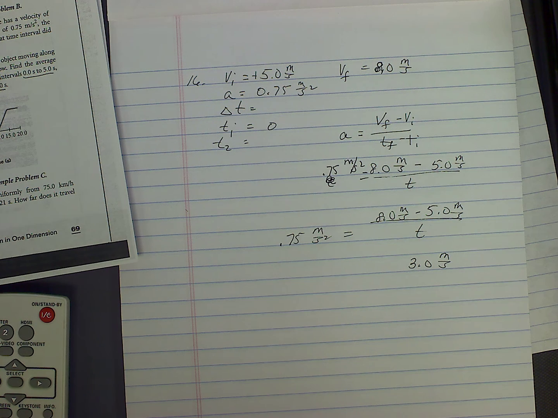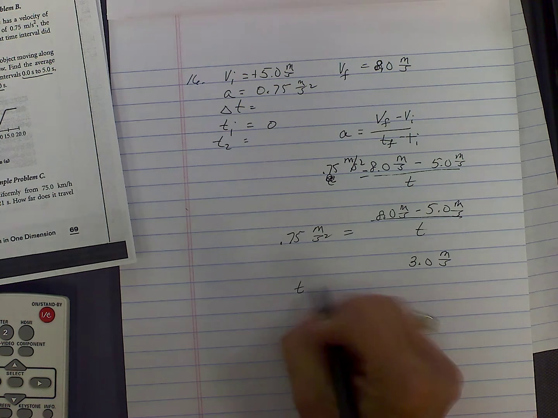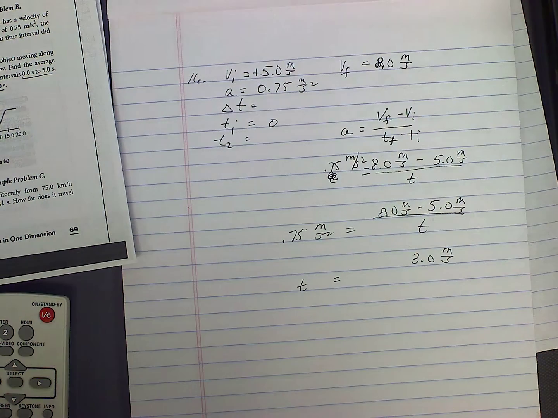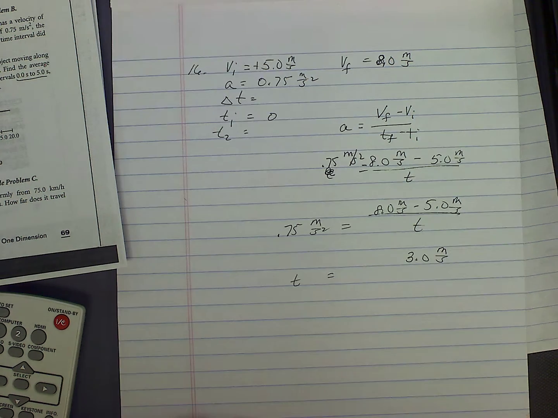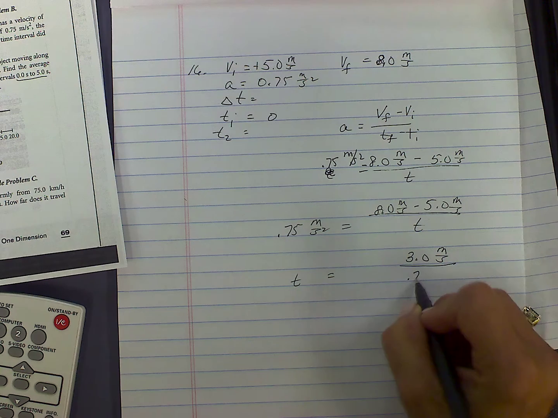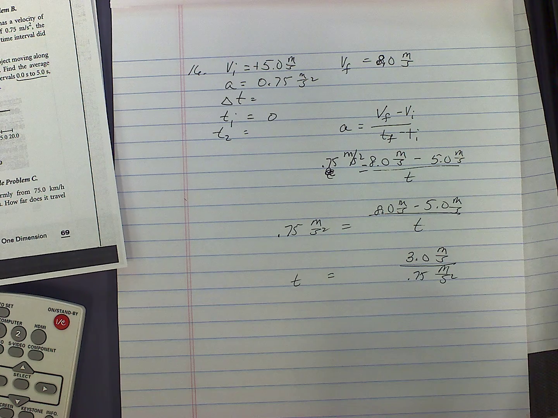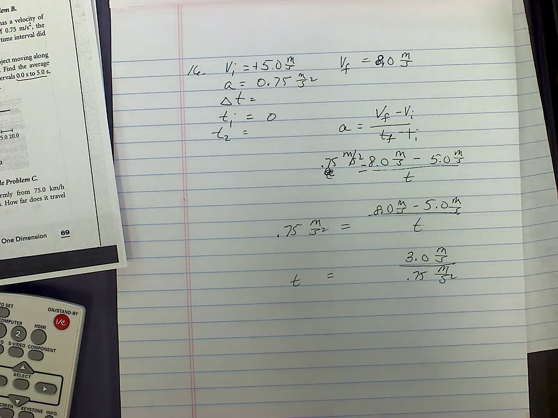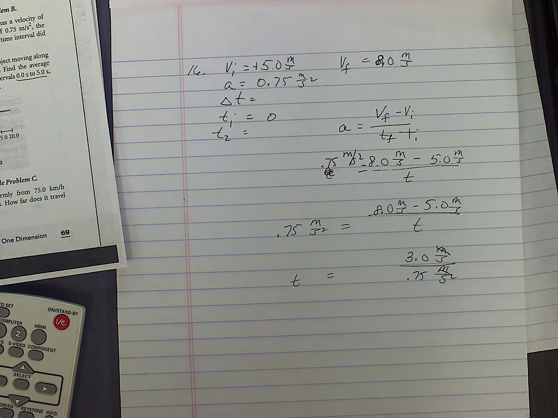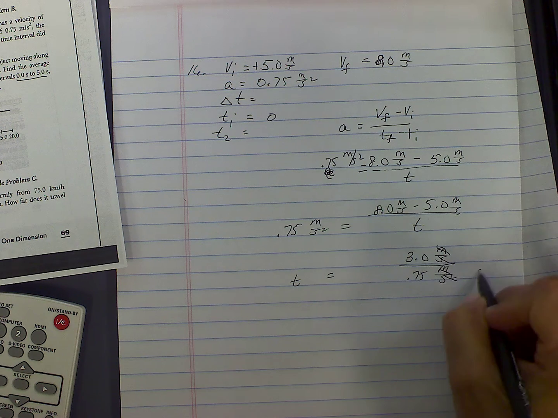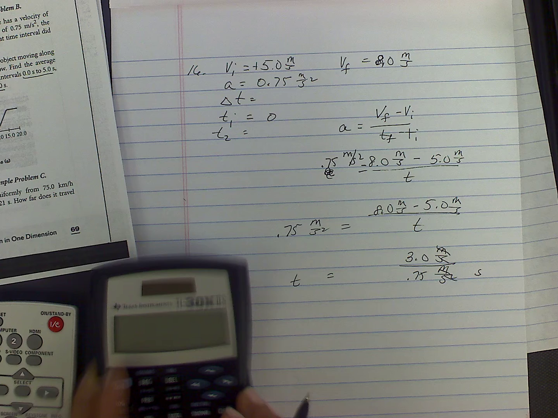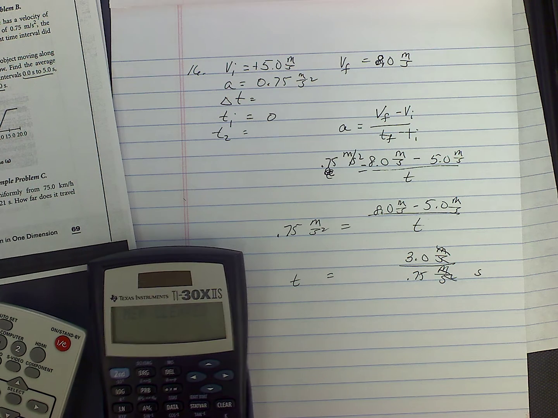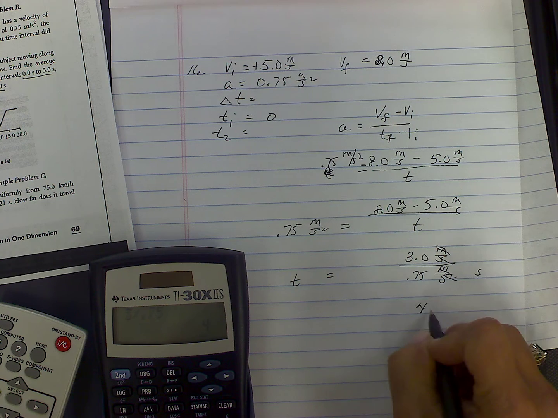How do I get time on the left side? Multiply. So I'm going to have time over here. How do I get the acceleration on the right? Because it's by itself, you're just going to divide. Okay, now look. We're looking for time. My meters are going to cancel, and all but one of my times will cancel. And I'm going to say 3 divided by 0.75, and I'm going to get 4 seconds.